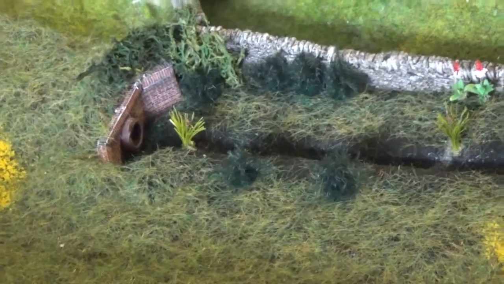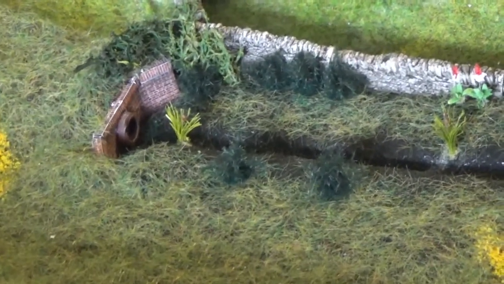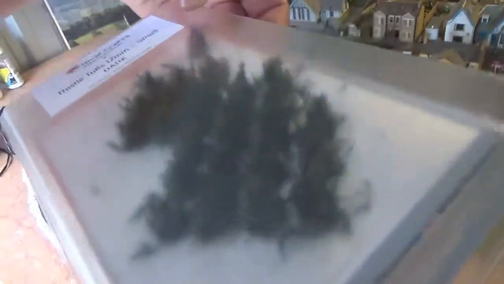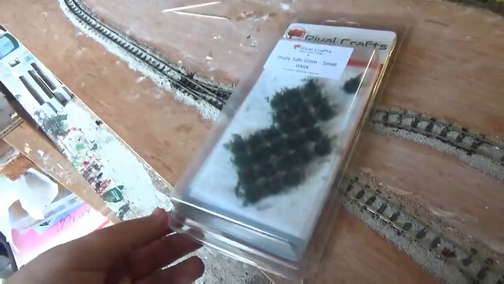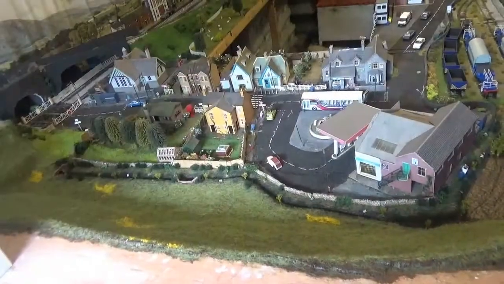So yeah, these are fantastic little products, and I have still got some left, but these can still be reused because I can still use them in other areas on the layout, which is something I do plan to do with these. So I think that's something for another day.